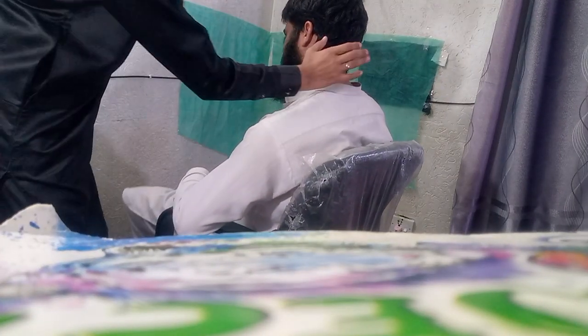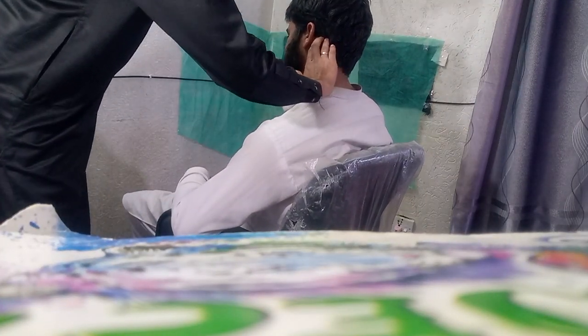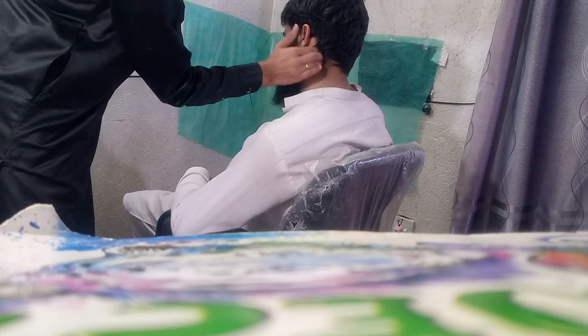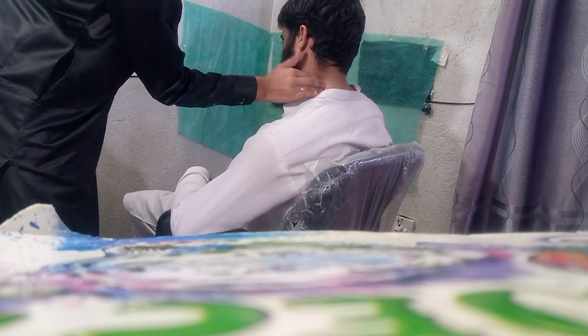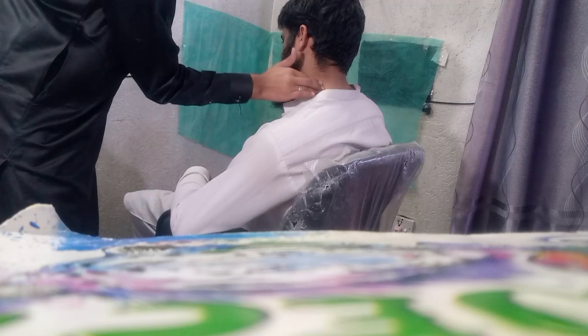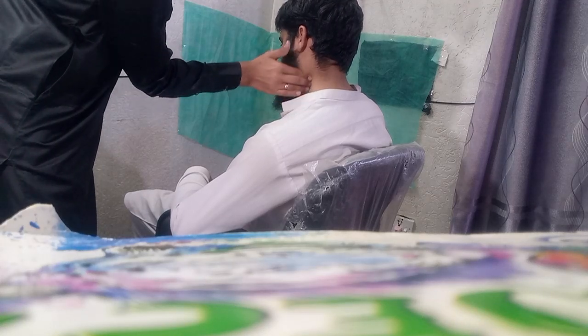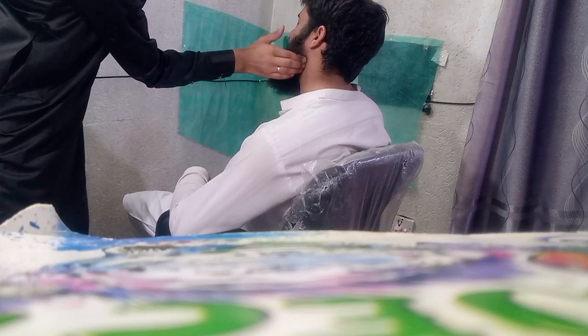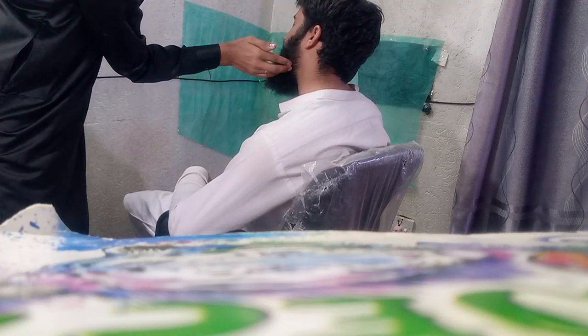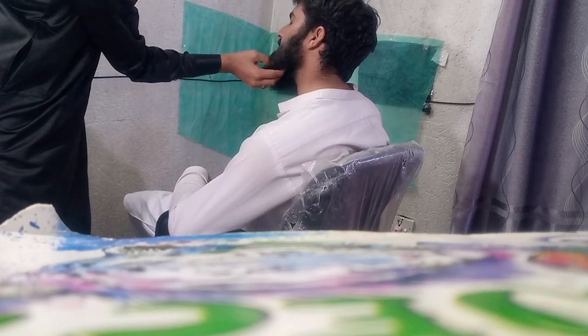Again, if I can show this. This is the posterior auricular lymph nodes. This is the occipital lymph nodes, and then you are going behind and downwards. This is the posterior cervical lymph nodes. Then this is the anterior cervical lymph nodes, while this is the tonsillar lymph nodes. This is the submandibular lymph node. This is the submental lymph nodes.